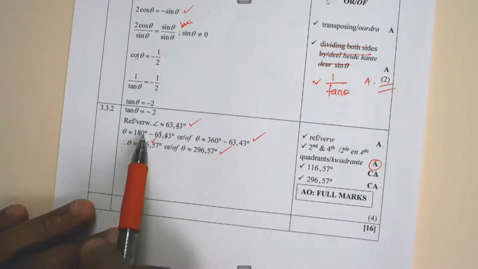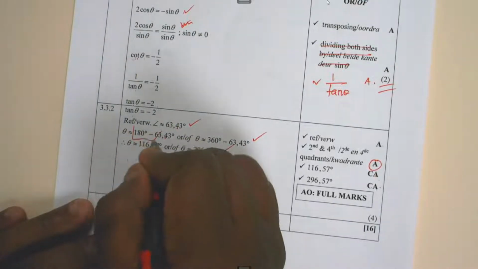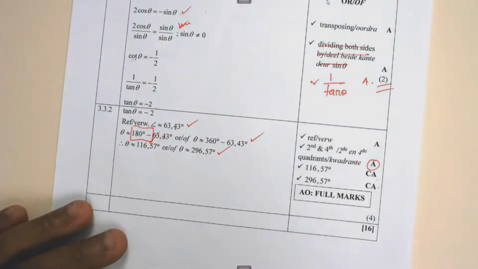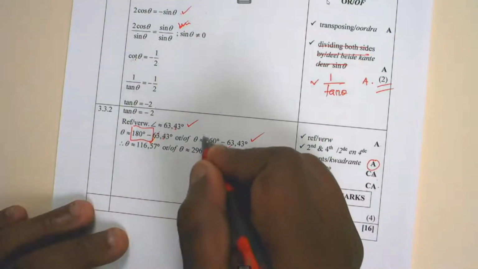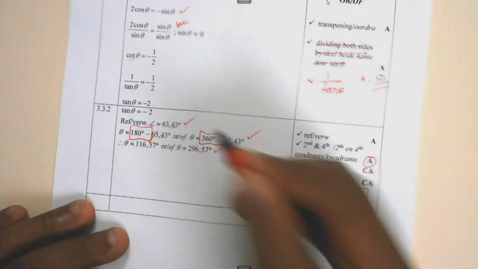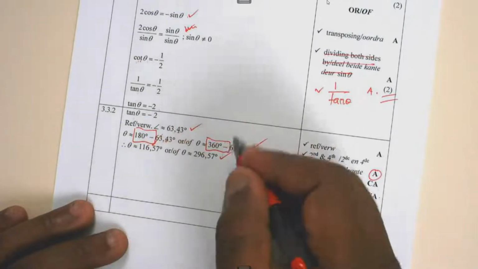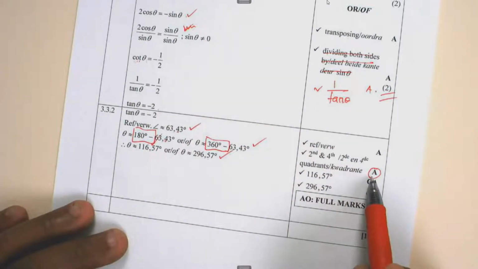You concentrate on 180 minus. That is what is meant by the correct quadrant. You concentrate on 360 minus. That is where you allocate a mark. It becomes an accuracy mark.